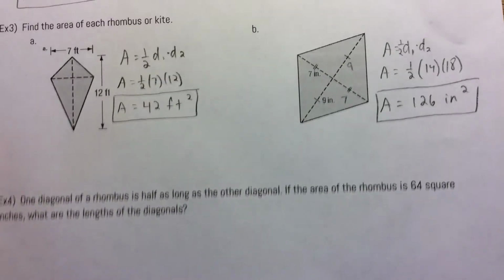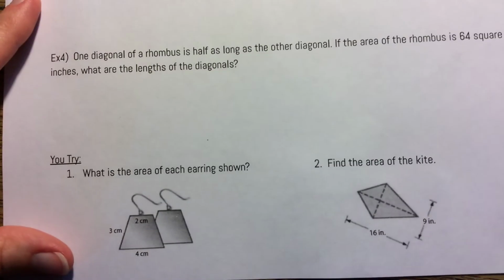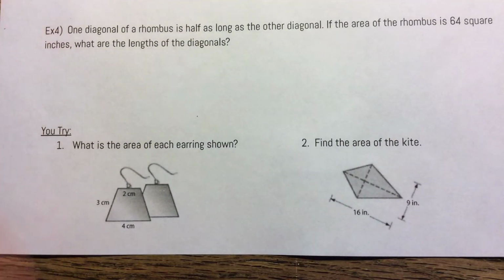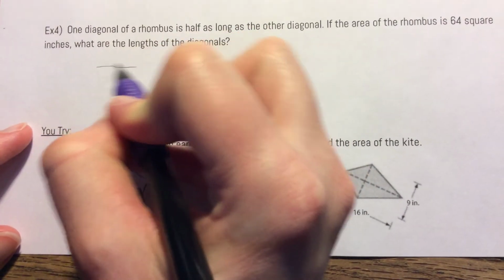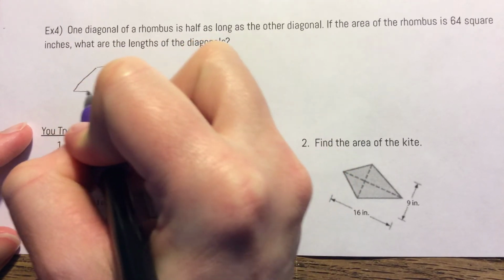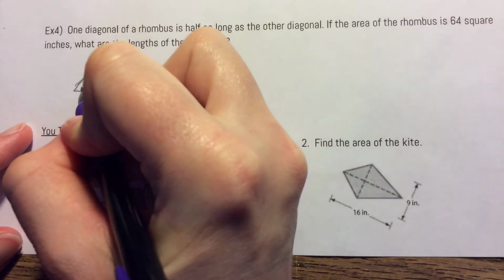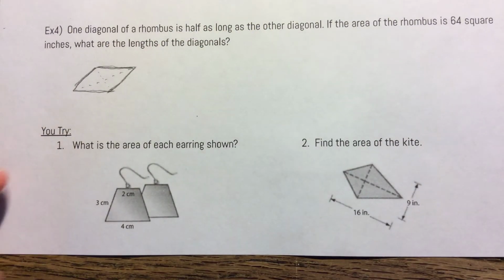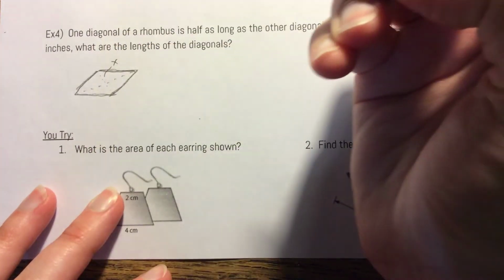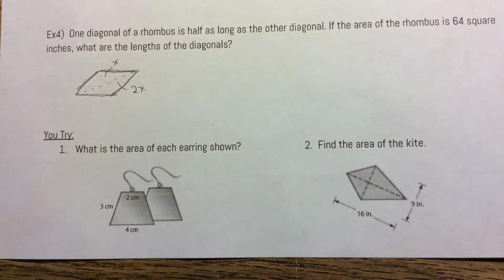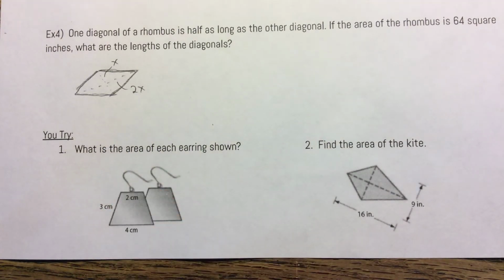Okay, one more. Example 4 says one diagonal of a rhombus is 1/2 as long as the other diagonal. If the area of the rhombus is 64 square inches, what are the lengths of the two diagonals? I always like to sketch a picture. Here's my little rhombus. It's not the prettiest rhombus you've ever seen, but that's okay. And here are the diagonals. It says that one of them is 1/2 of the other. So I could label this one as x, which would mean the other one would be 2x. So x is 1/2 of 2x.